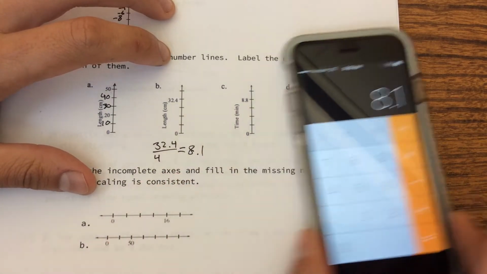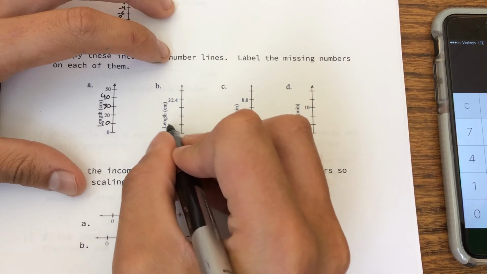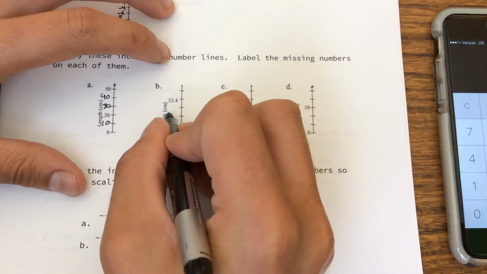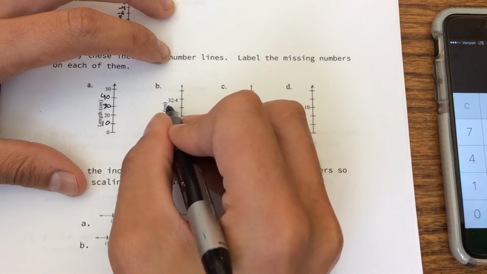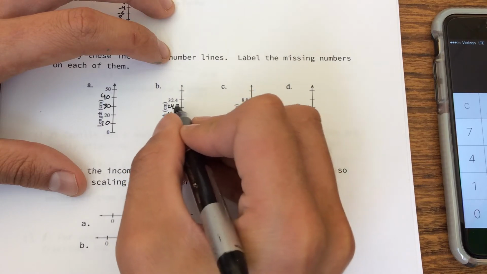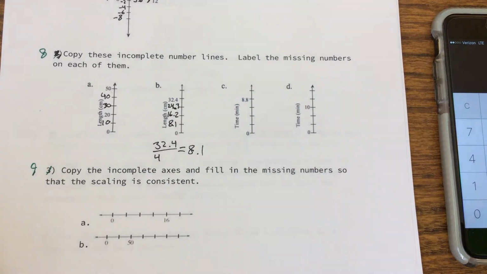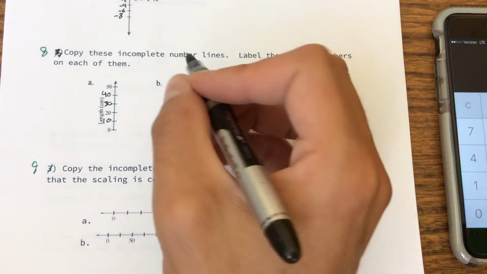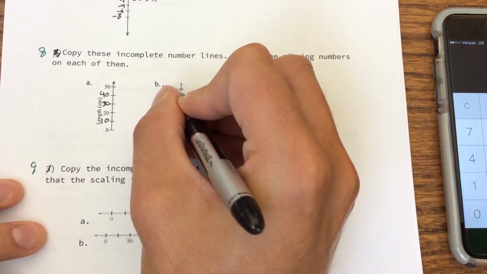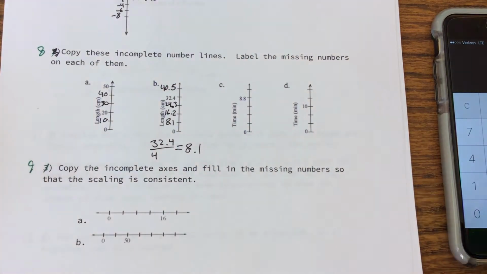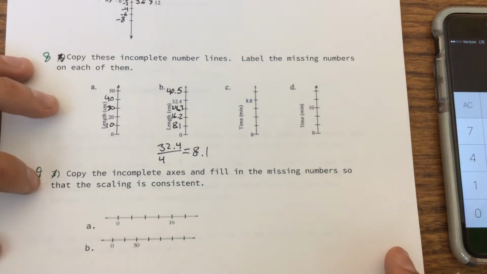So I'm going to be counting by 8.1 each time. So I'm going to go 0, 8.1, 16.2, 24.3, and yes, 24.3 plus 8.1 would give me 32.4. And I have one more too, so I'm going to add it one more time. That's going to give me 40.5. Awesome.